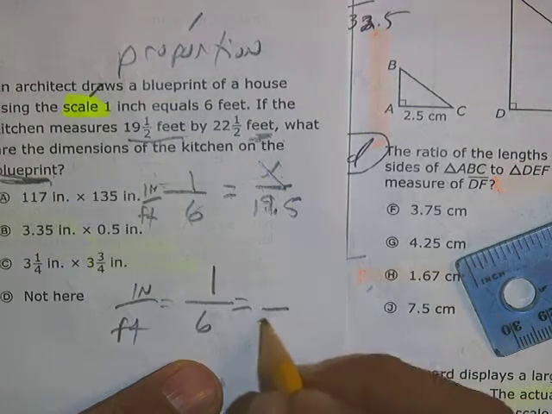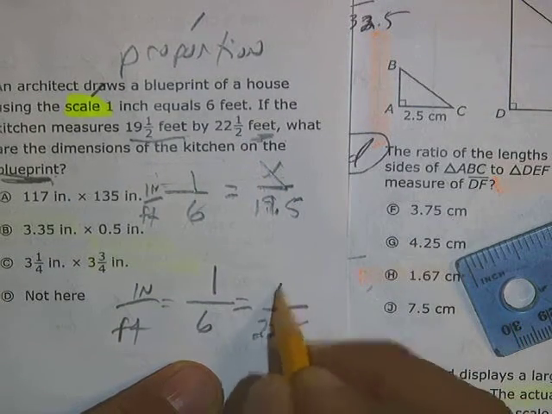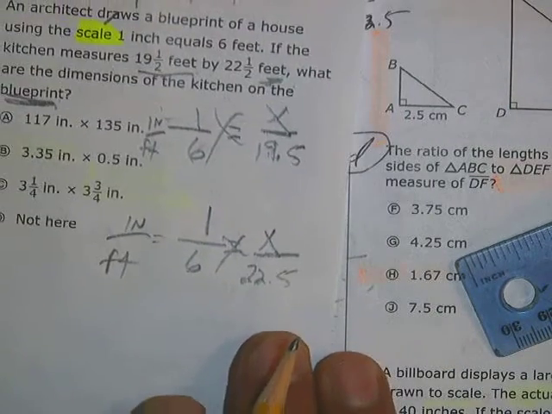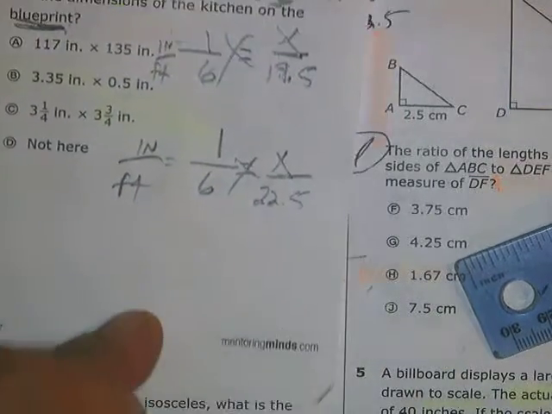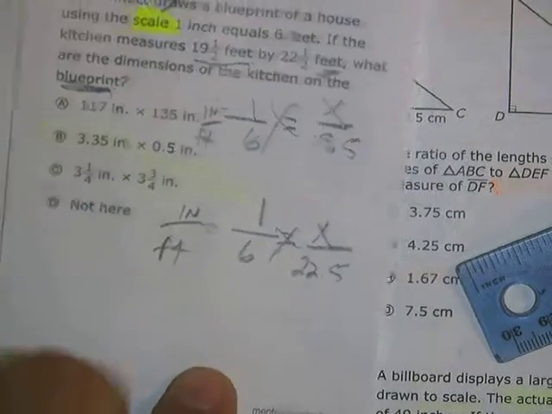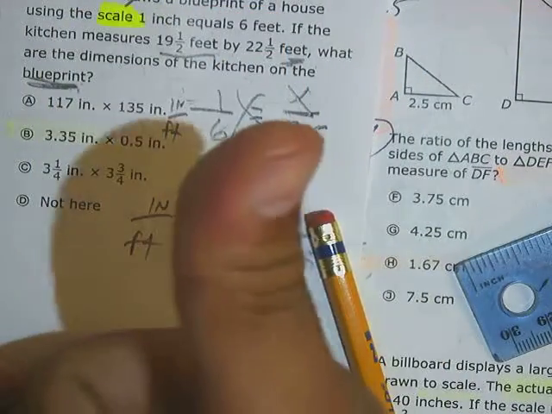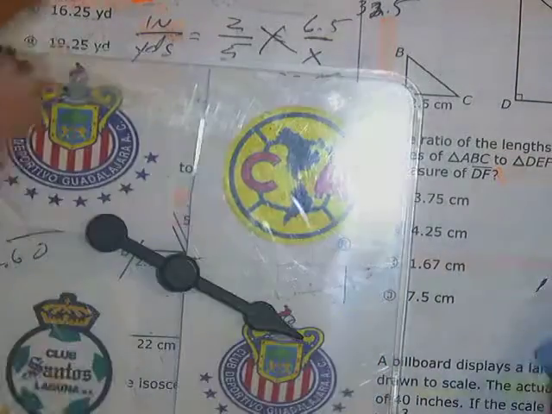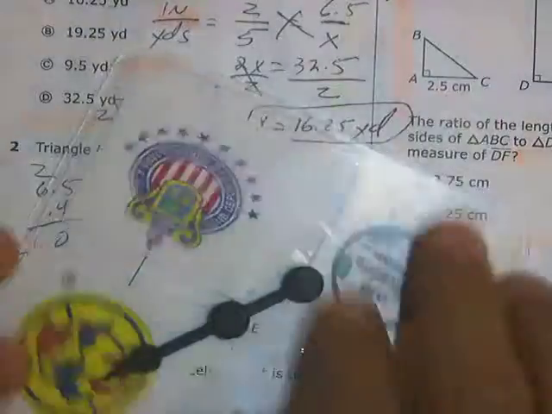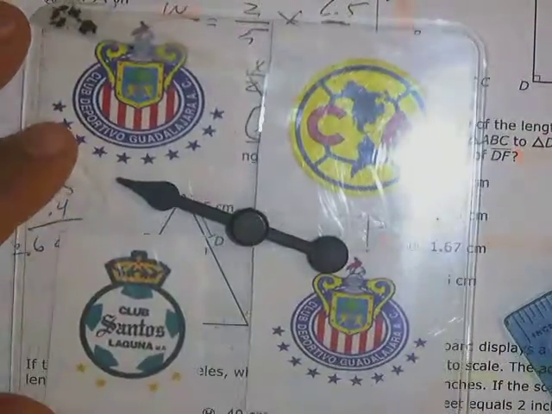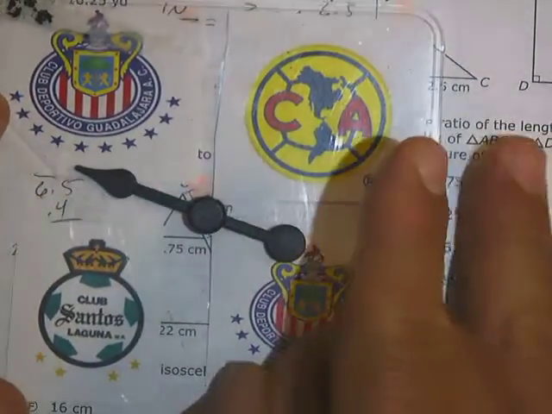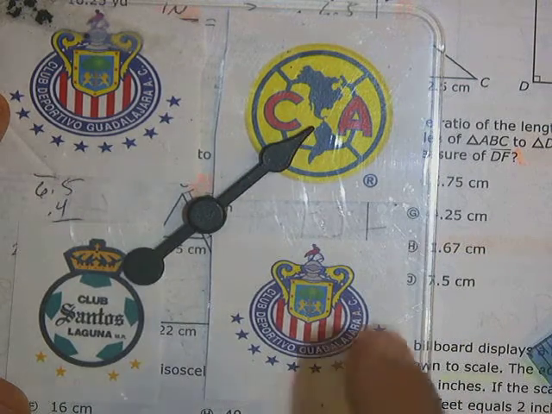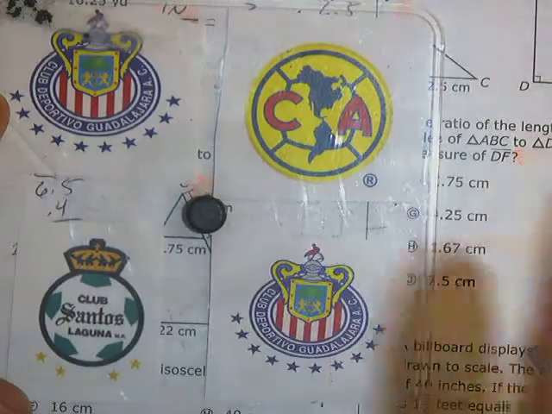Okay? Here we don't put this. No. Okay, this is feet. Feet doesn't go on top. Inches, so you put an X. You're going to need another proportion. Again, inches to feet. Use the same thing. 1 inch is 6 feet. And then over here, instead of 19.5, you're going to put the 22.5. 22.5, and then here X. Cross multiply, divide, and then you get the answer. Okay? Stop making it hard on yourself. You can do this. Please believe in yourself. Do not ever give up on you. I will not give up on you.